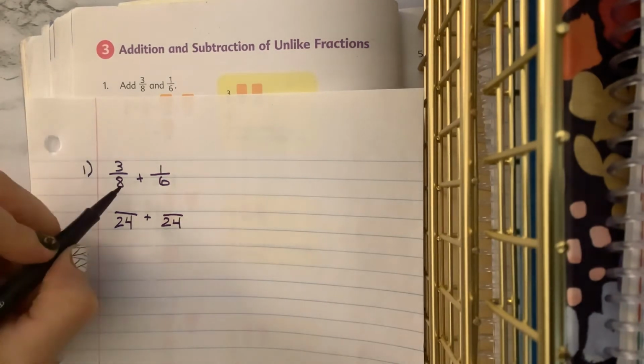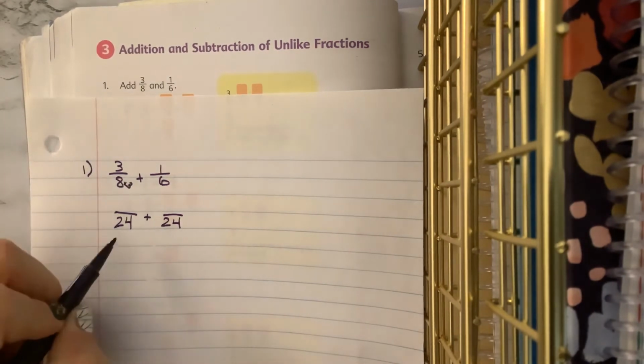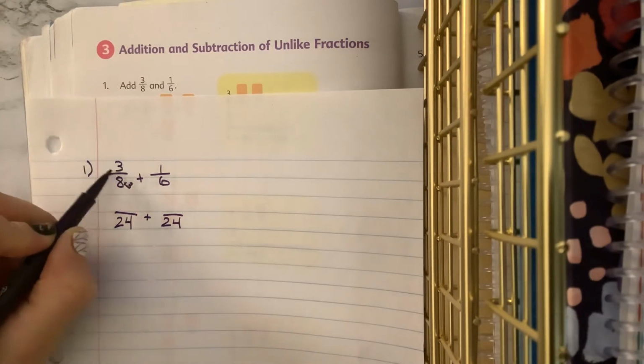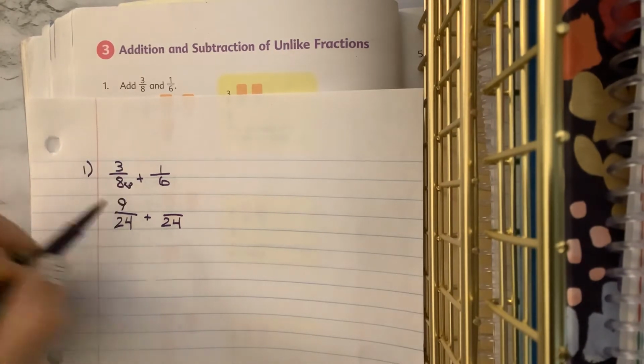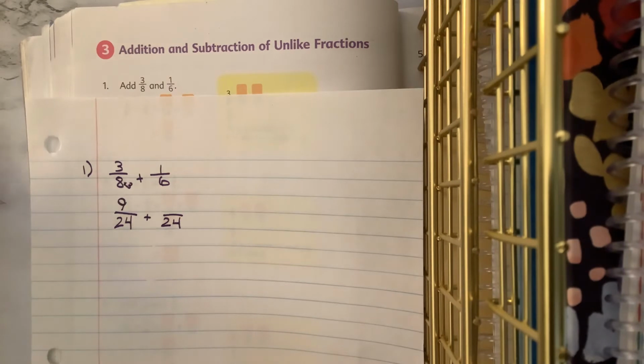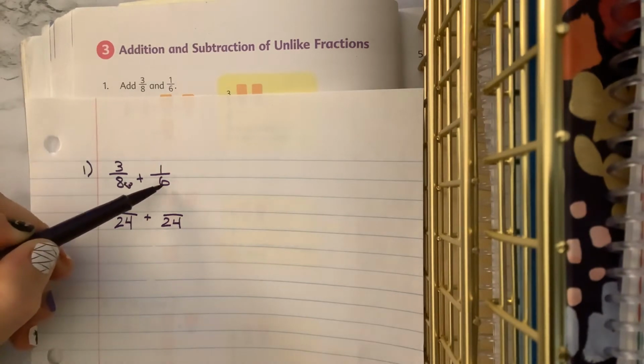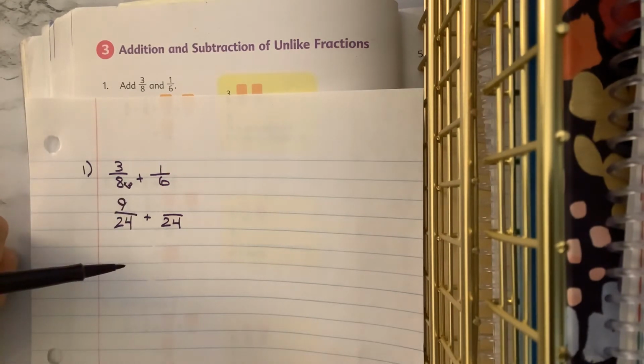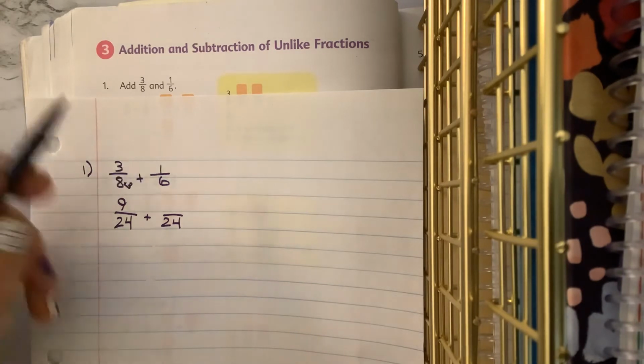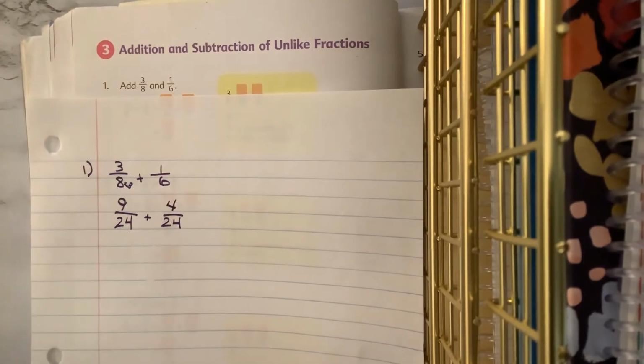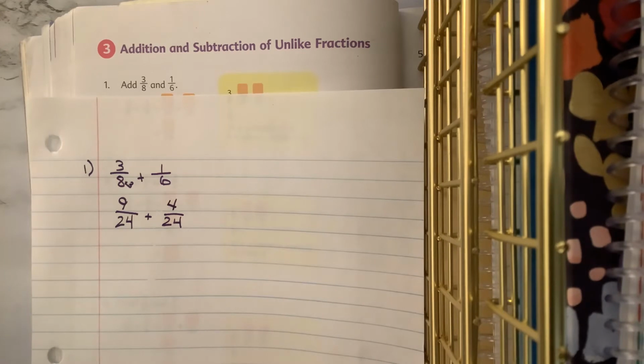So remember, we say 8 times what is 24? 8 times 3. So we need to multiply this numerator by the same thing. 3 times 3 is 9. Now 6 times what is 24? 6 times 4. So we multiply our numerator by the same thing. So we finished step 1.